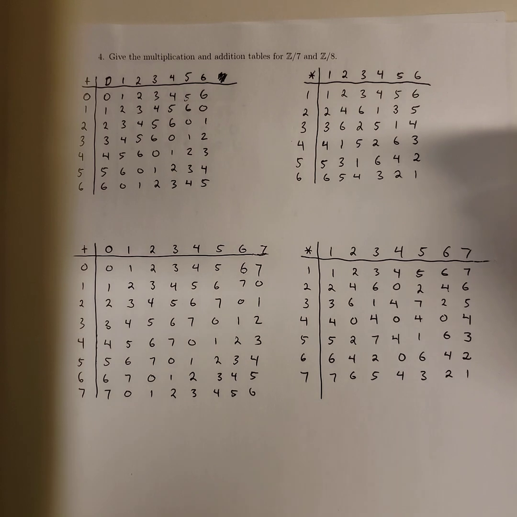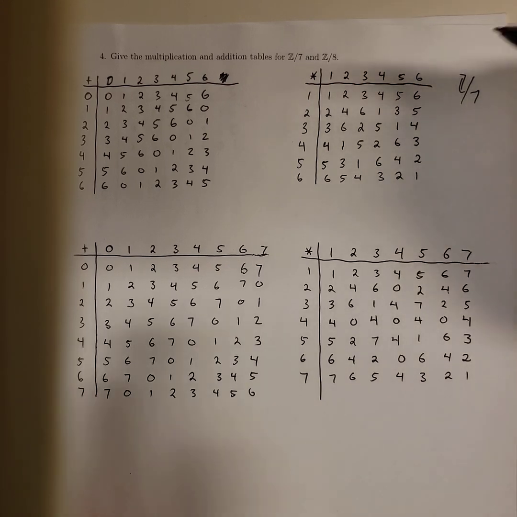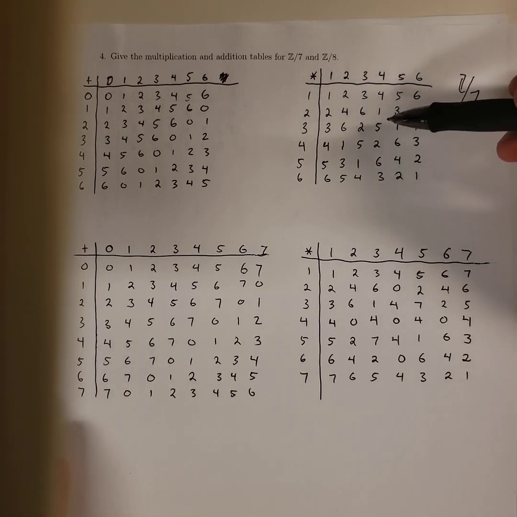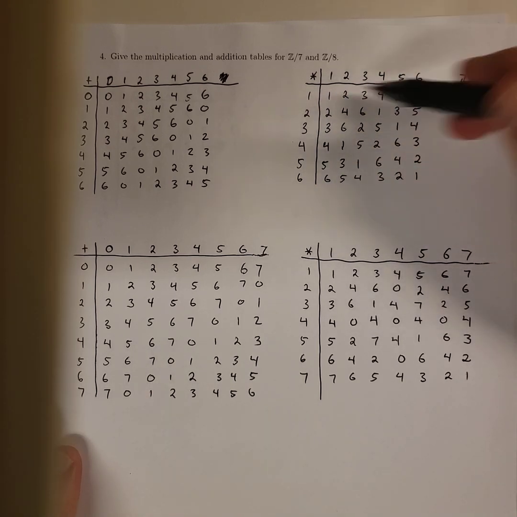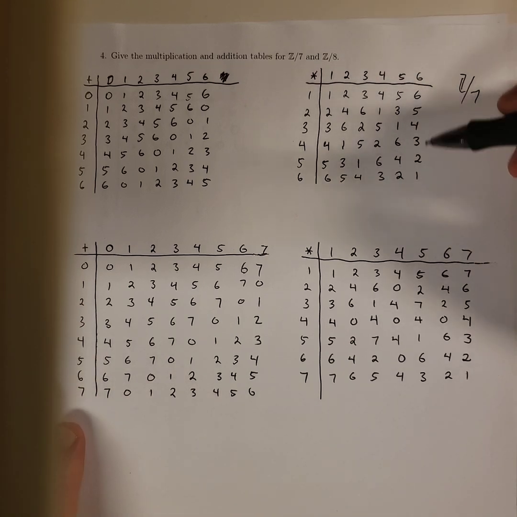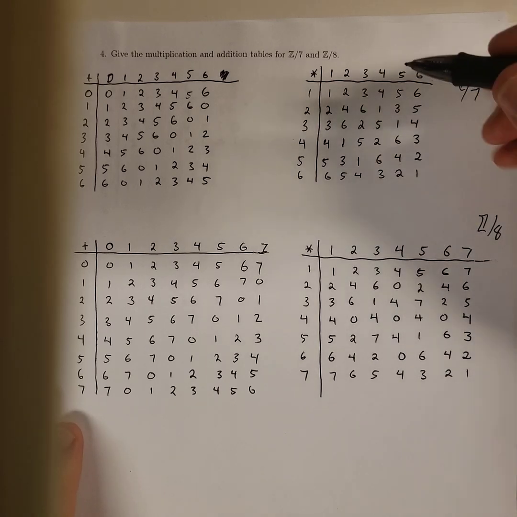It's the multiplication tables that are much more interesting to look at. So for Z mod 7 here, I didn't include 0. You don't normally when you do a multiplication table. And you just have a row and a column of zeros. But compare the two that you get here for, well, let's take an example.